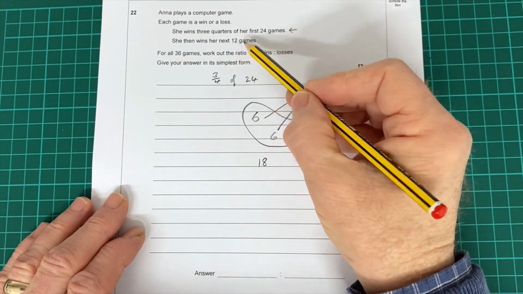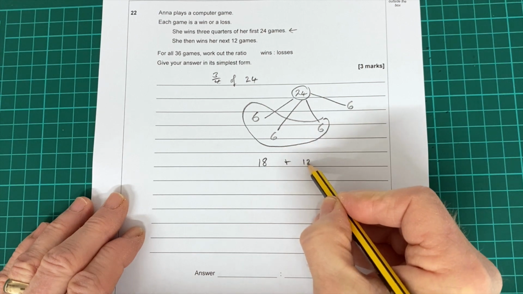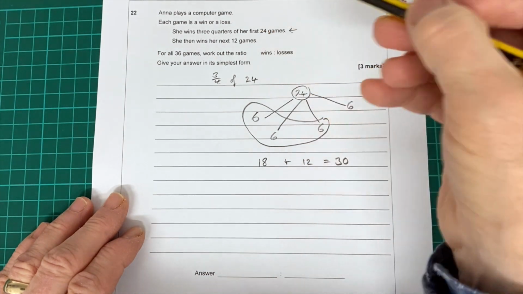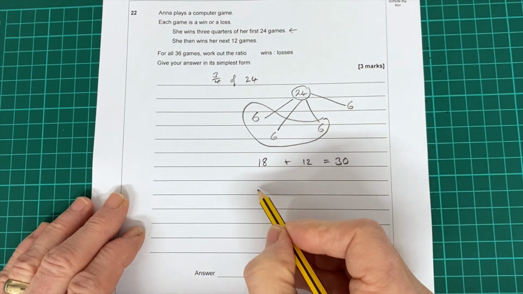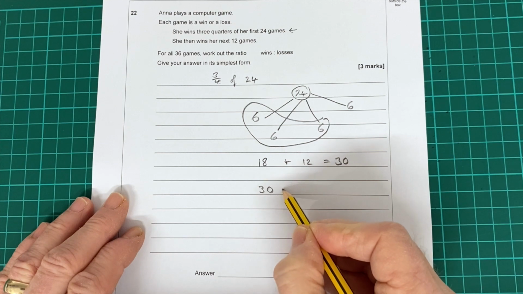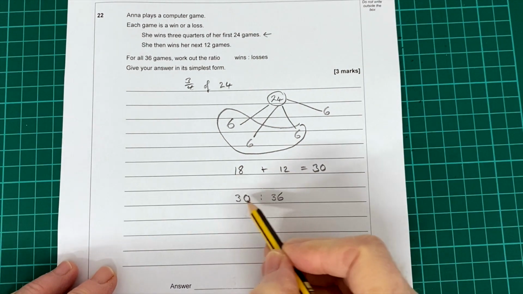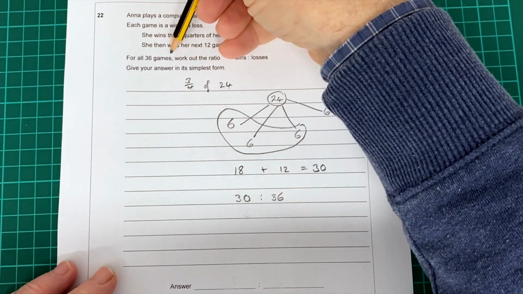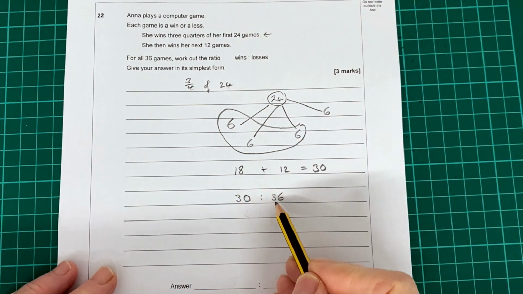She then wins the next 12 games. So she's winning all of those. So 18 plus 12 is 30. She has played 36 games altogether. 24 plus 12 is 36. So she has won 30 out of 36. There's the ratio of wins to the total number of games. But I've just checked again. For all 36 games, work out the ratio of wins to losses. So if I wrote that, I'd be wrong.